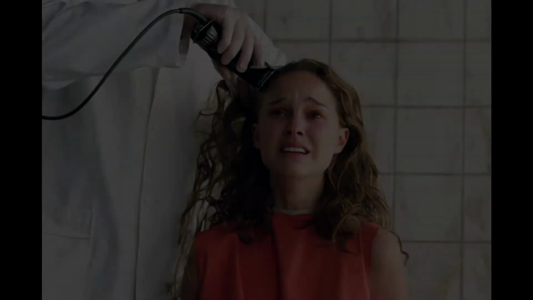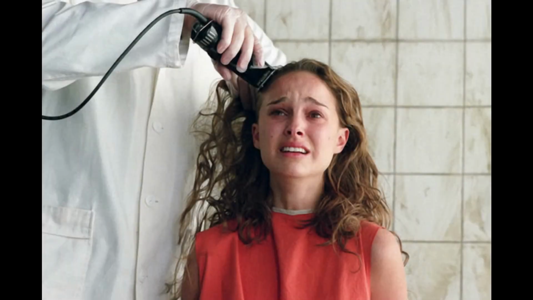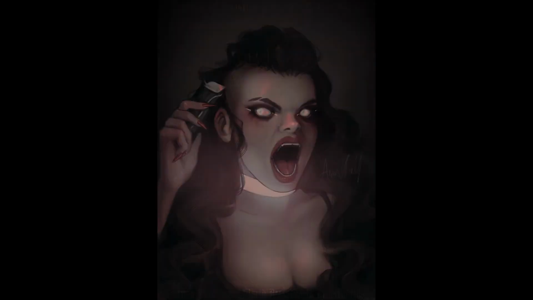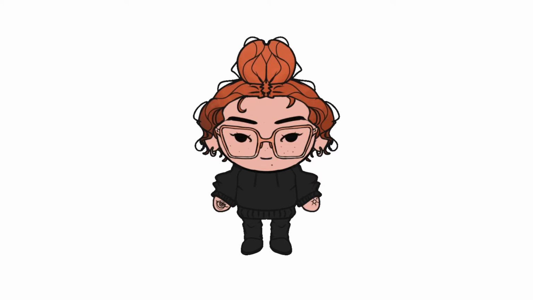For example, in one of my drawings I started from a photo of Natalie Portman getting her head shaved in the V for Vendetta movie. My drawing will most likely not take you to that image, but it still inspired me to create, so I think it worked. I think it's also important to mention that just because an image inspires you, it doesn't mean that you have to copy it.